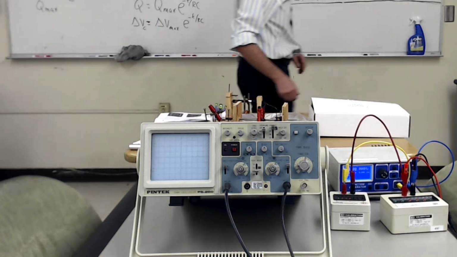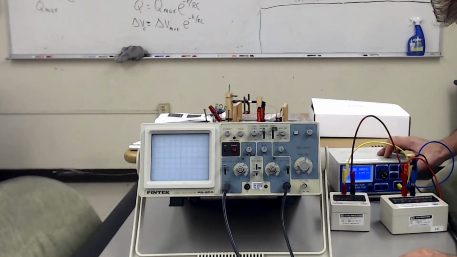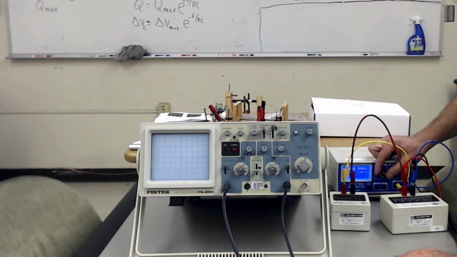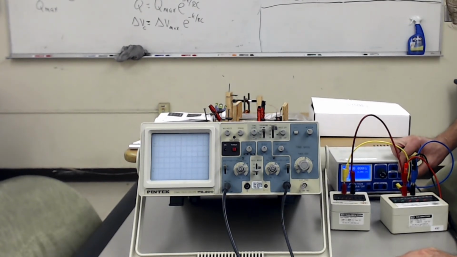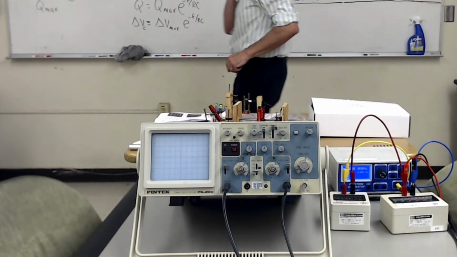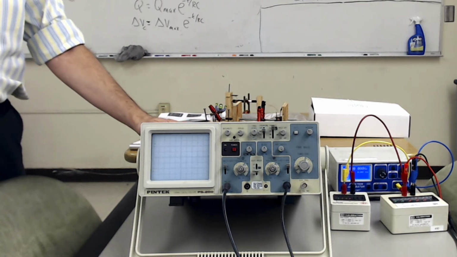I've got to set this for a square pulse. Hold on a second. Okay, it's set to 1,000 hertz. So it turns on and off 1,000 times a second? Yeah. Okay.